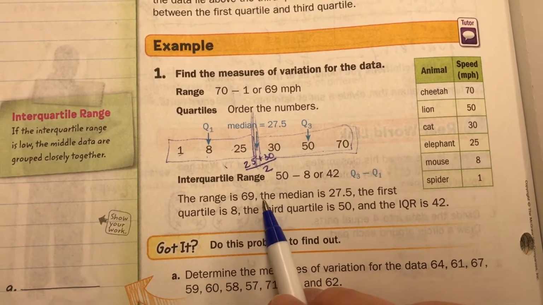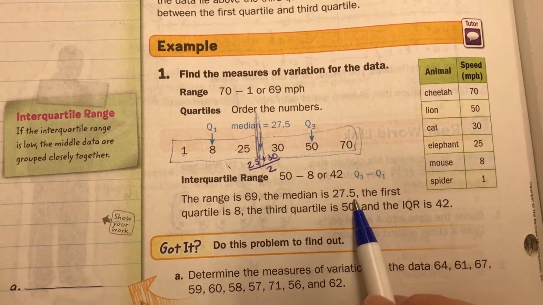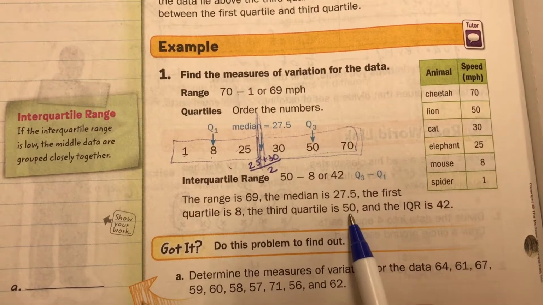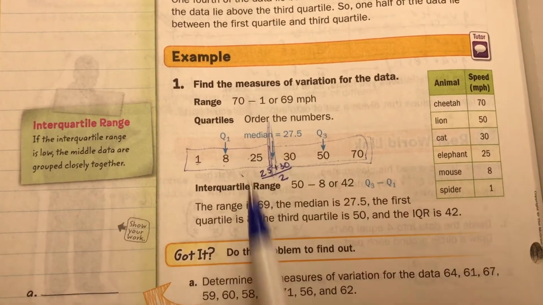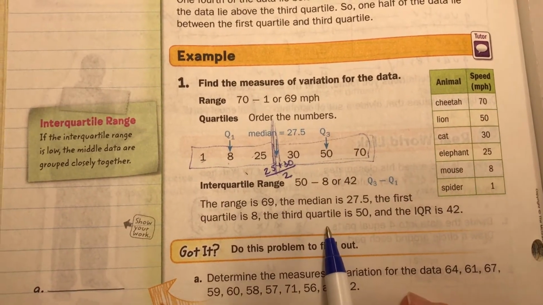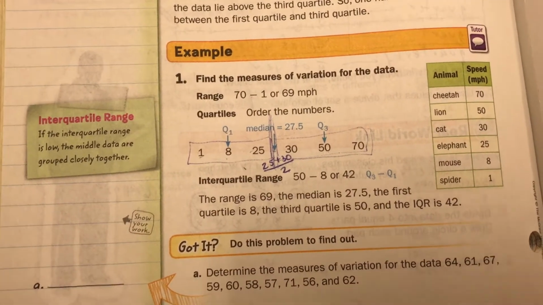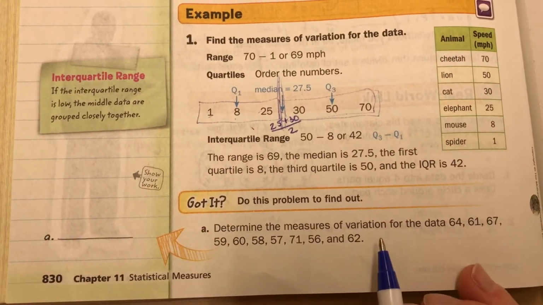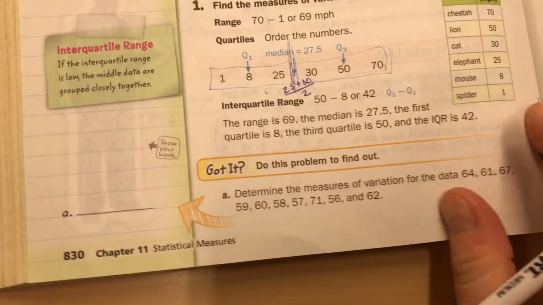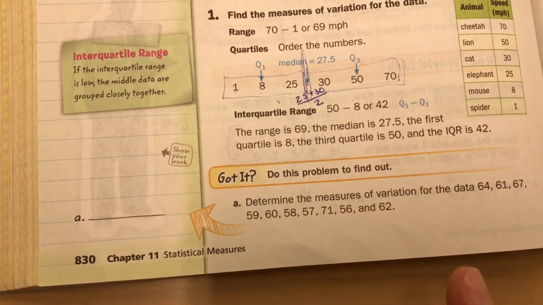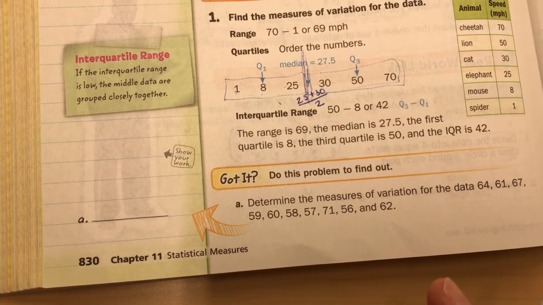So the range is 69, the median is 27.5, the first quartile is 8, the third quartile is 50, and the interquartile range is 42. And those are the measures of variation for the data. Now we're going to do one together. So now we have to do all these measures of variation for this data set. So the first thing we have to do is order the data from least to greatest.